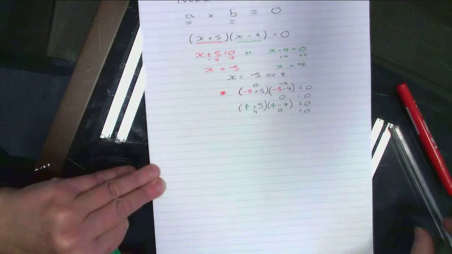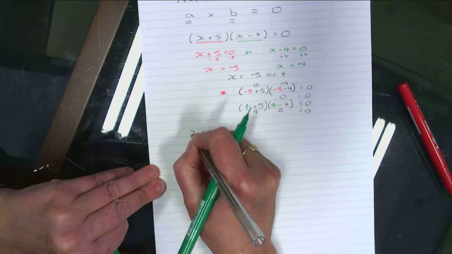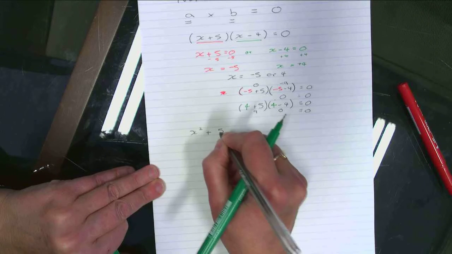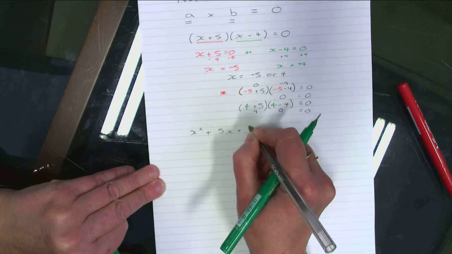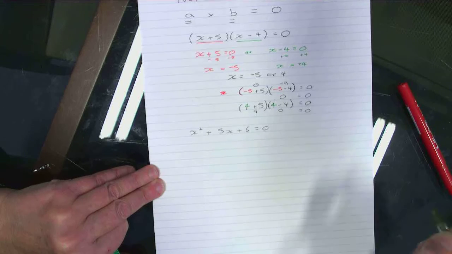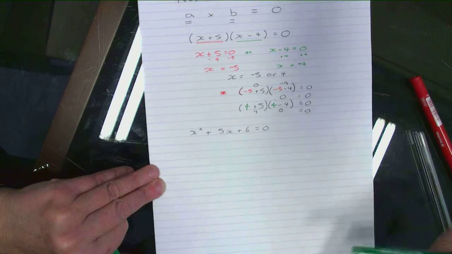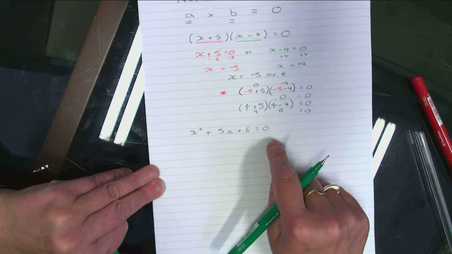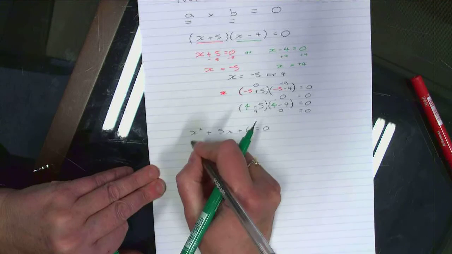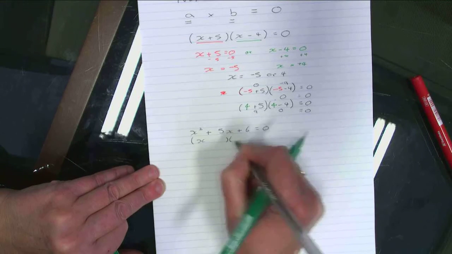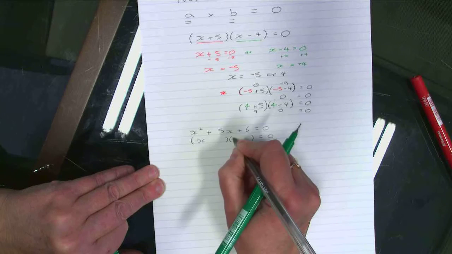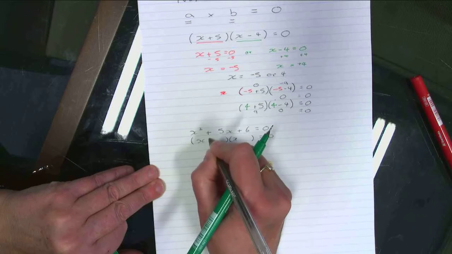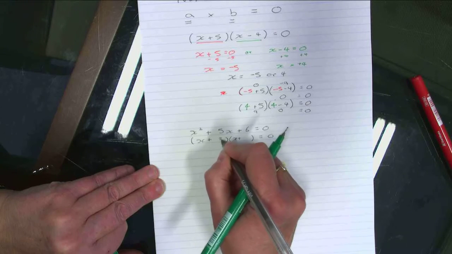So let's take one more step back into what we've been doing. If I take a quadratic, x squared plus 5x plus 6 equals 0, to find the values of x and to make this equation true, we firstly factorise. We've done factorising about 100 times. Two numbers that multiply to be 6 and add to be 5. This is plus and this is plus, so these are plus, and the numbers are 3 and 2.